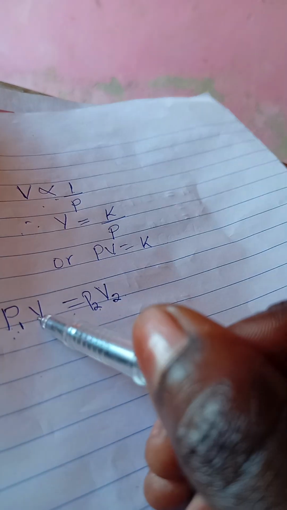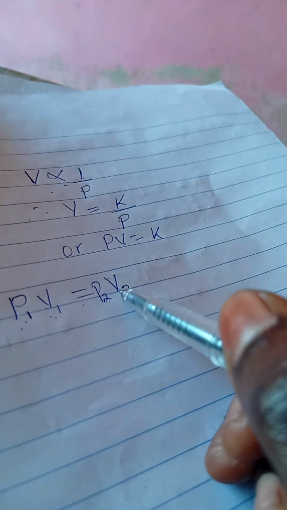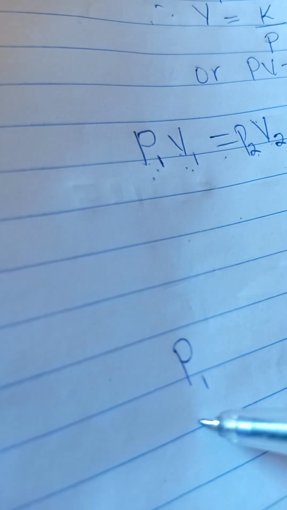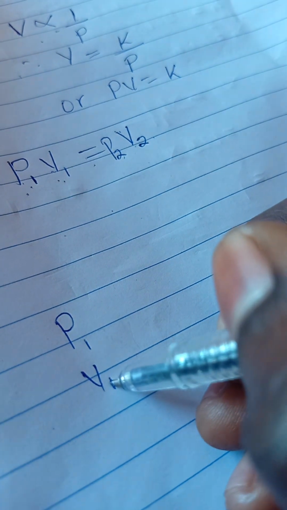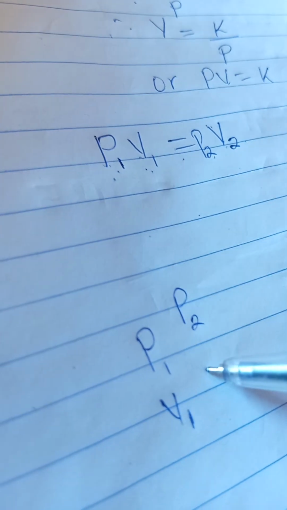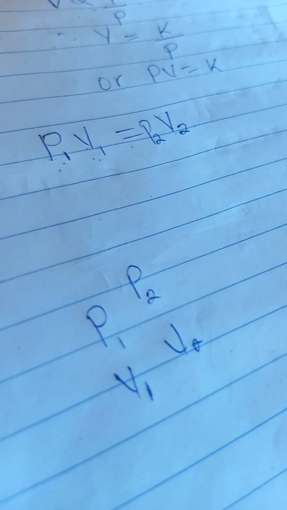That means if the pressure is 1, the volume will be 1. If P is 2, V will also be 2. Are you following? A representation of Boyle's law. Now, if we have P1, we'll have V1. Where we have P2, we have V2. That's how it goes.